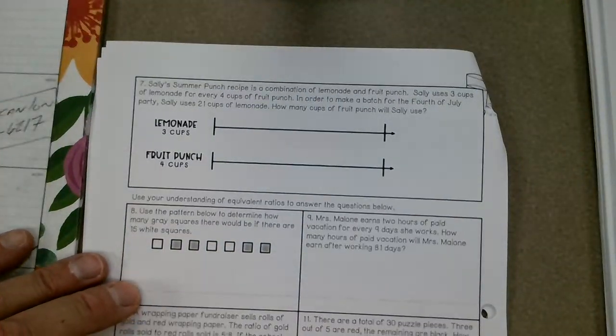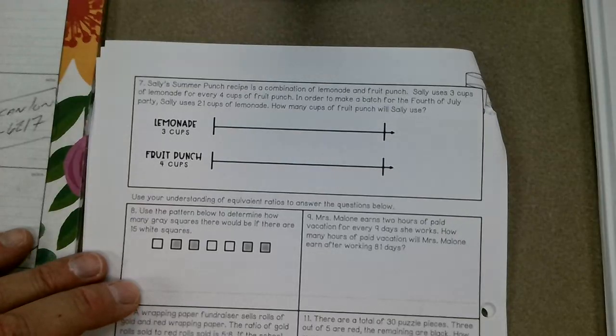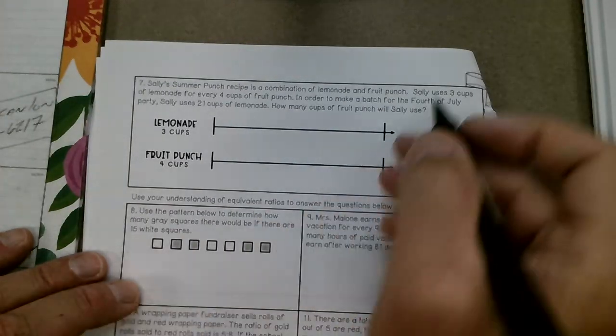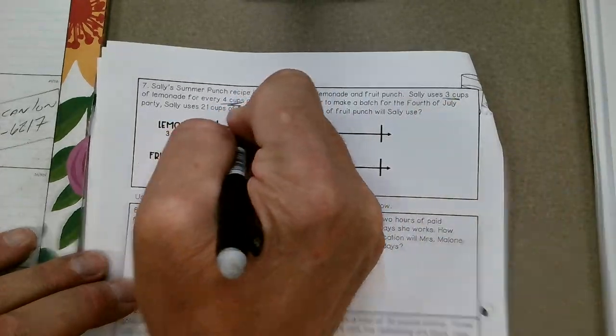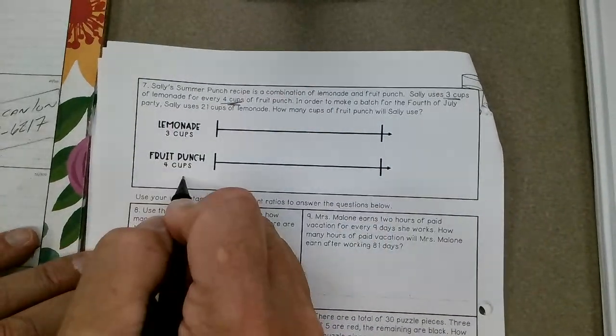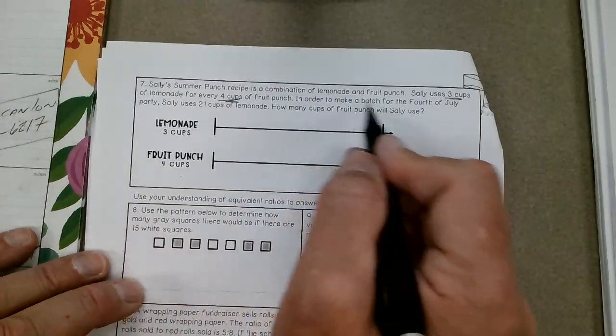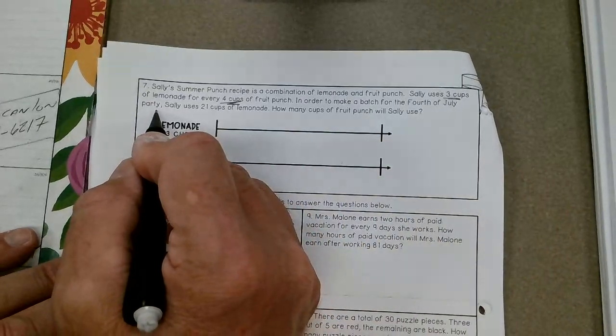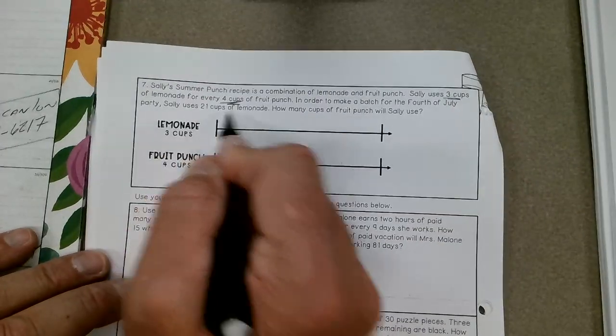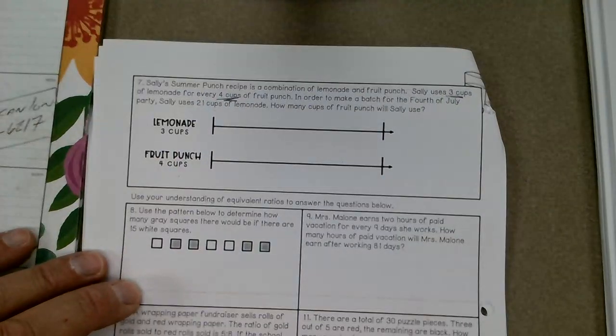Sally's summer punch recipe is a combination of lemonade and fruit punch. Sally uses 3 cups of lemonade for every 4 cups of fruit punch, 3 to 4. In order to make a batch for the 4th of July party, Sally uses 21 cups of lemonade. How many cups of fruit punch will she use?